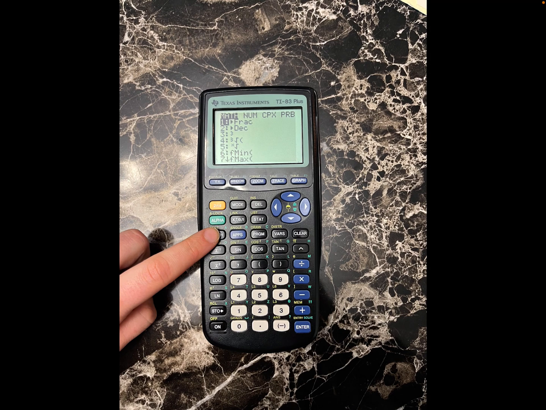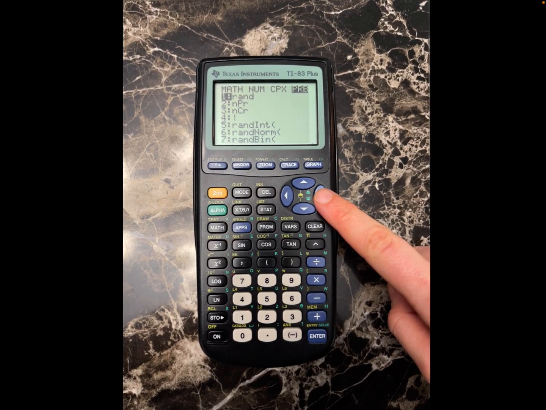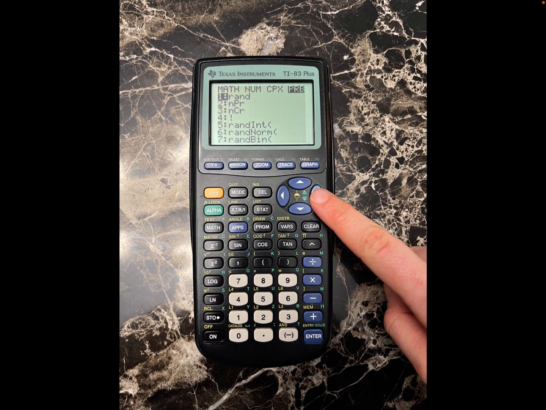You are going to use the left and right arrow buttons to scoot your way over, so in that top kind of row, instead of math being highlighted, you have PRB being highlighted. PRB stands for probability, because all of permutations that involve factorial notation, all of that is a means to calculate the probability of things or events occurring, so scoot over to PRB.